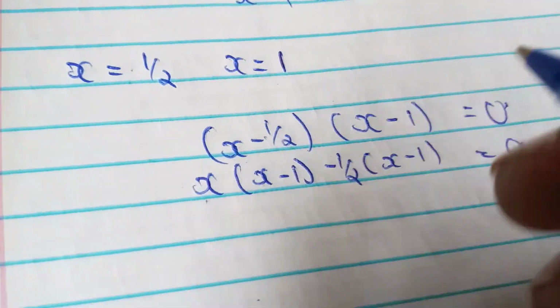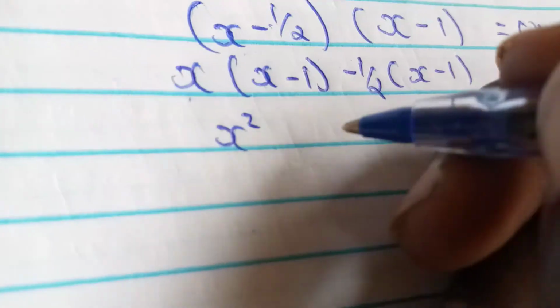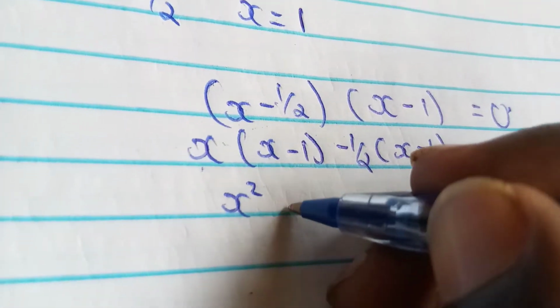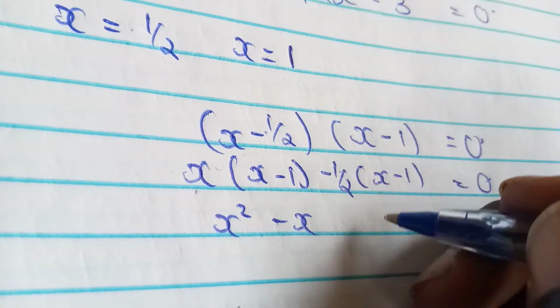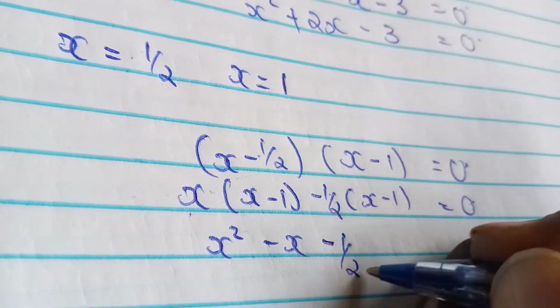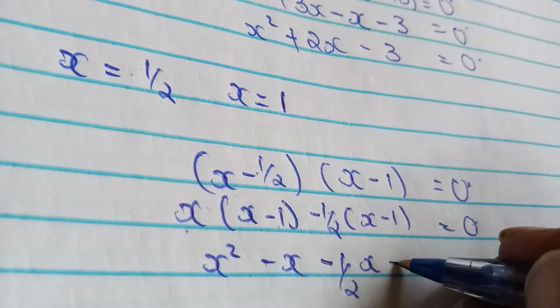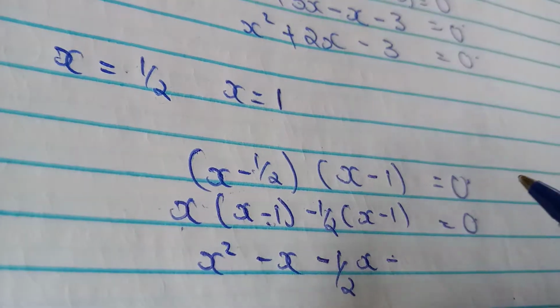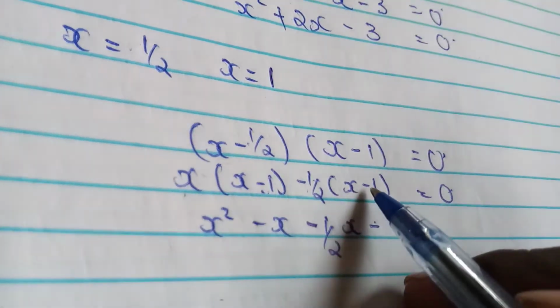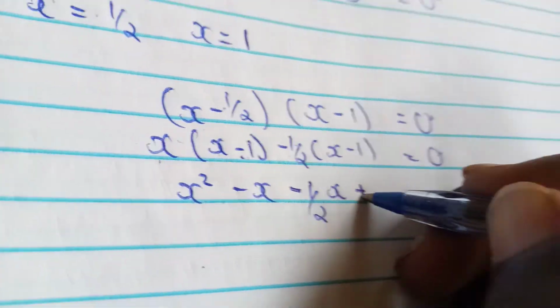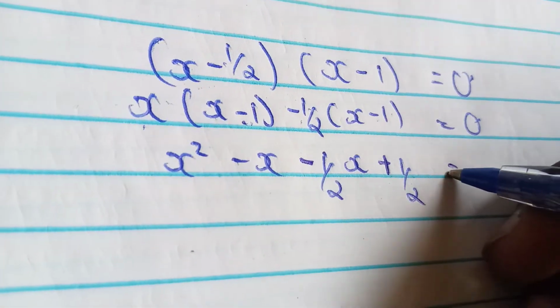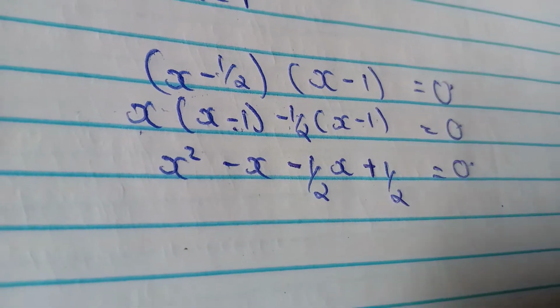So we multiply x times x, leaving us with x squared, x times this, leaving us with minus x, this times this, leaving us with minus a half x, and this times this, leaving us with negative. Now remember, this is negative a half times negative 1, leaving us with a positive a half, and we equate it to 0.